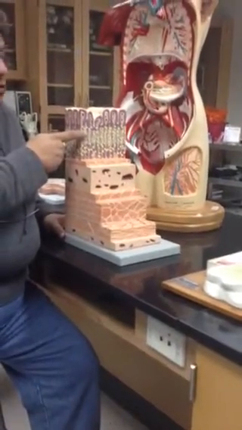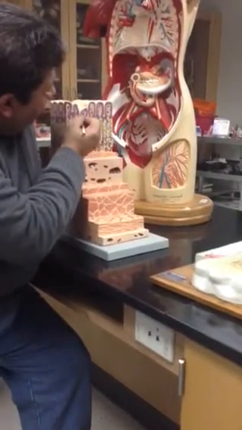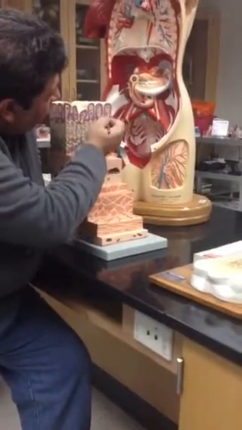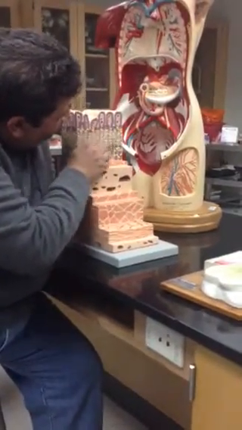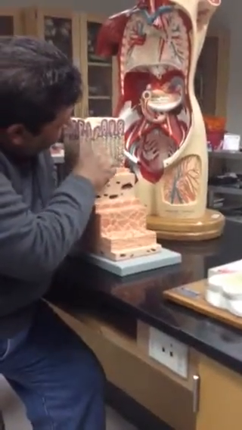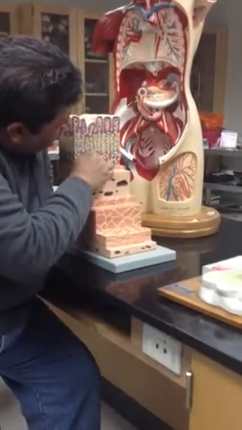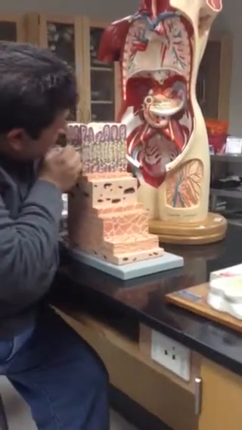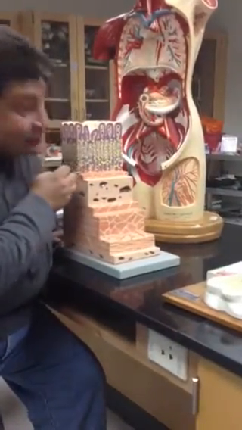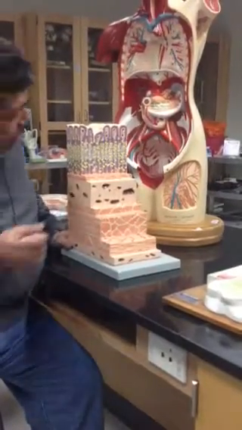Simple columnar, and among these extensions you have gastric pits, and from here down till lamina propria, you have the gastric glands area.